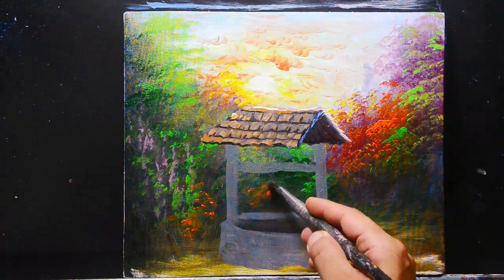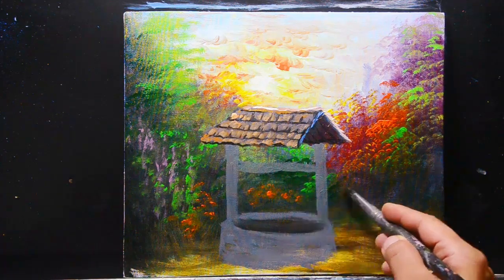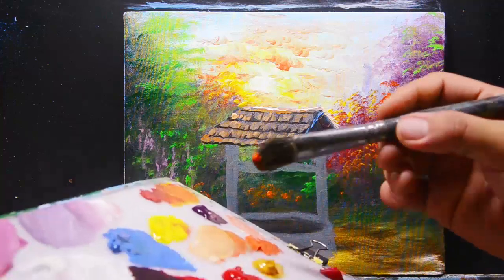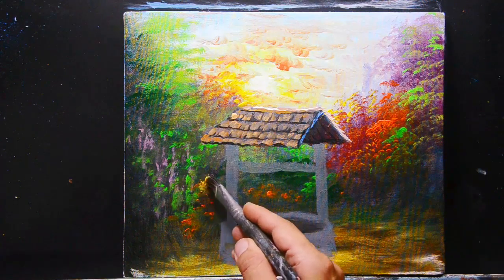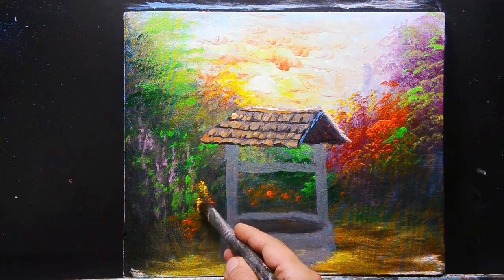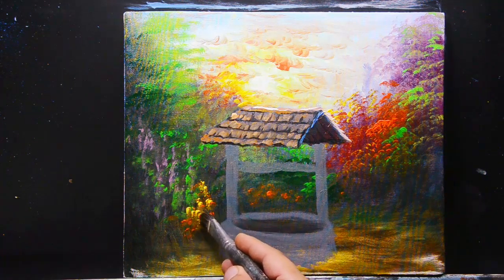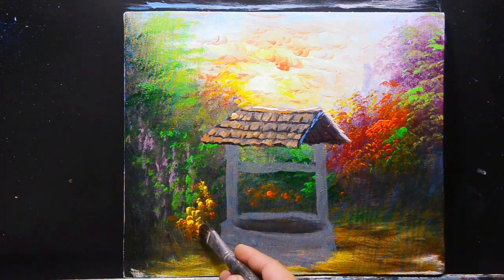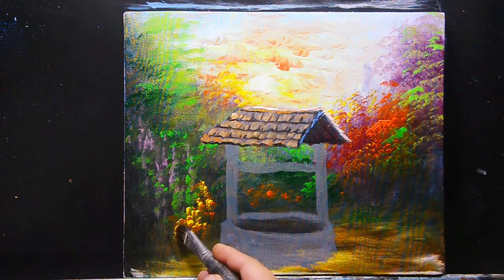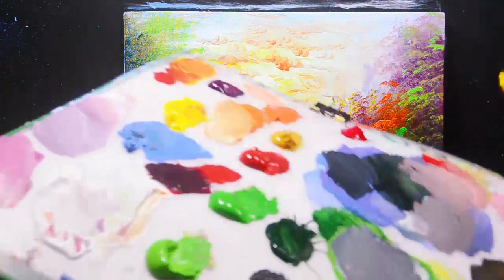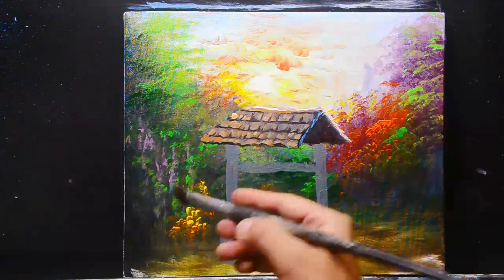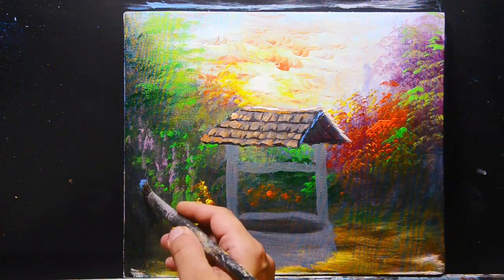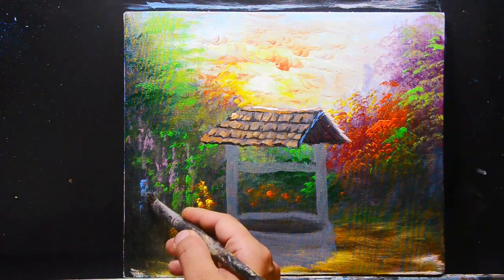This one also here, the orange yellow. And also the cadmium yellow. I'm gonna add also the cadmium yellow. Just there. And also I'm gonna add the cobalt blue in this area for more flowering effects to this side here.